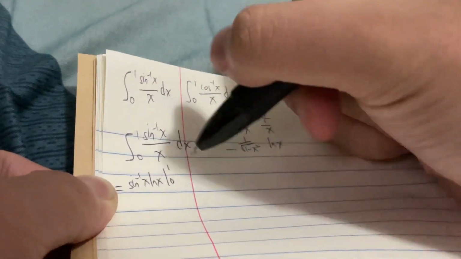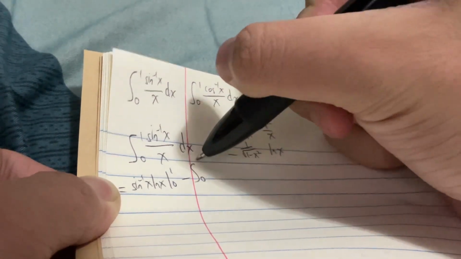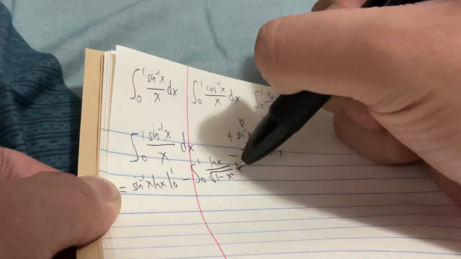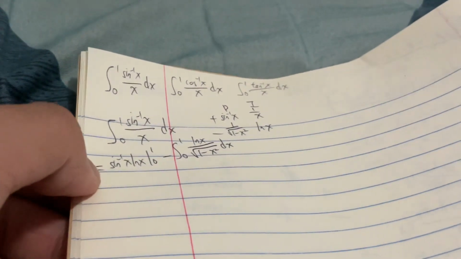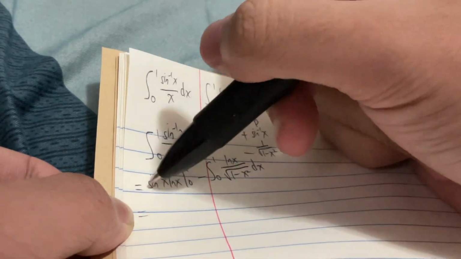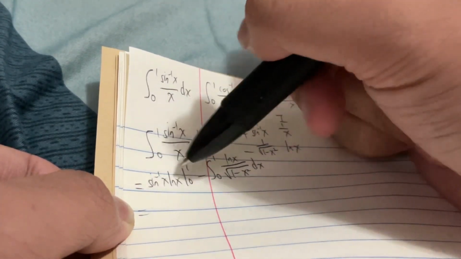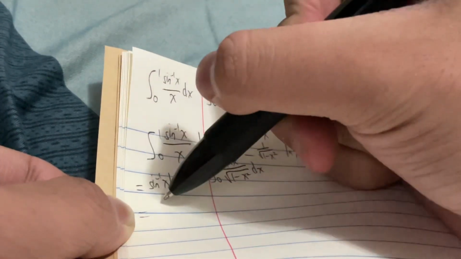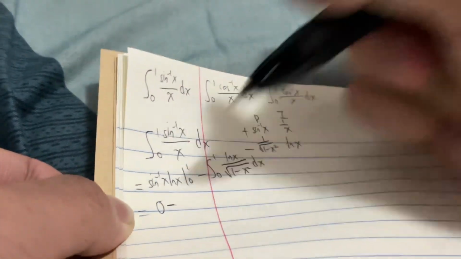minus the integral from 0 to 1 of ln x over square root of 1 minus x squared dx. So we are going to deal with this limit. Inverse sine 1 is pi over 2 times ln 1, which is 0. Pi over 2 times 0 is just 0. And then we are going to subtract the limit.